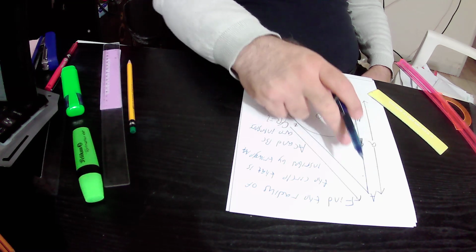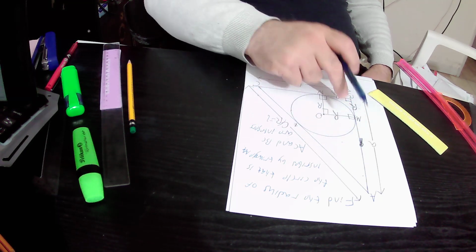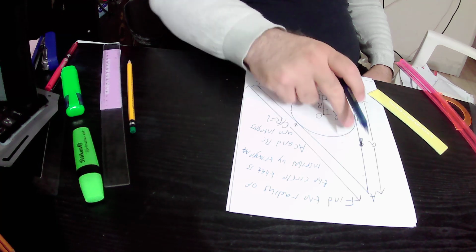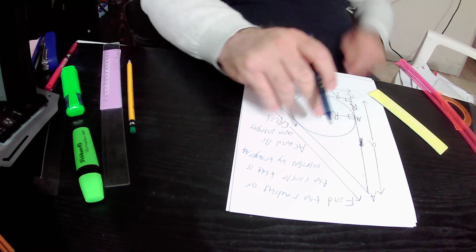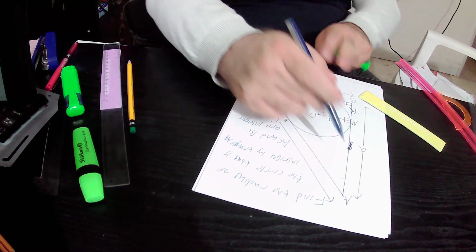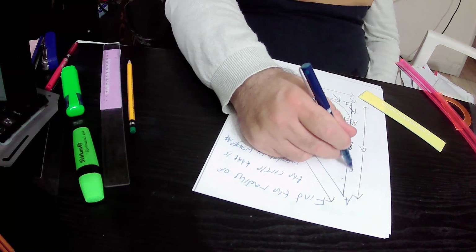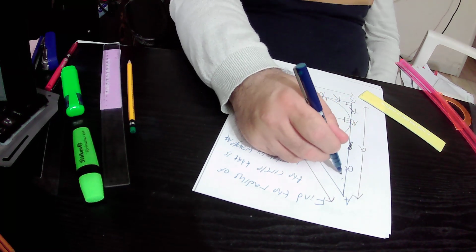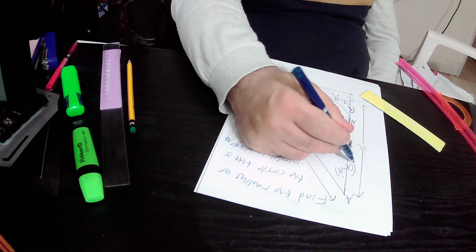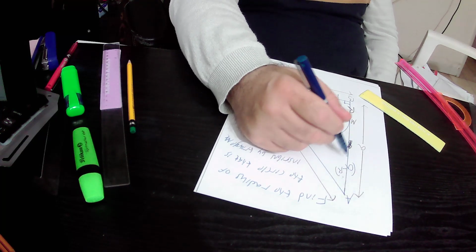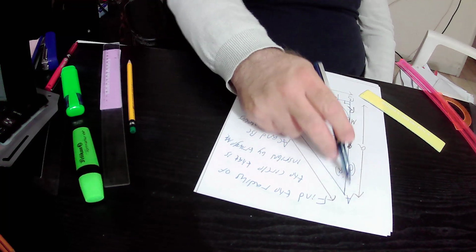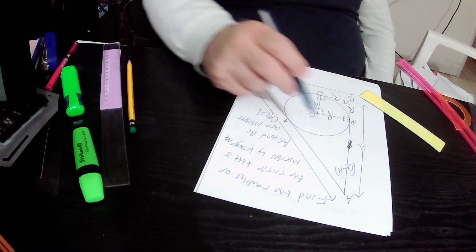AM equals AB minus MB. That is to say, AM equals AB, that is A, minus MB, that is R. So in conclusion, we found out that AM equals A minus R. The length of AM equals A minus R.